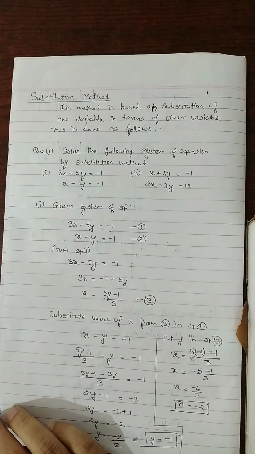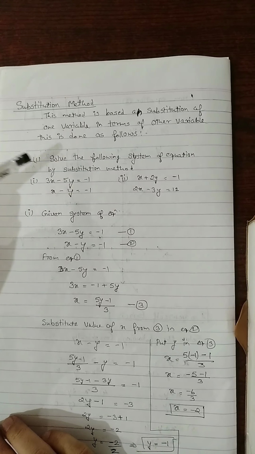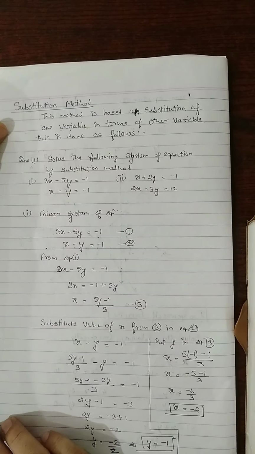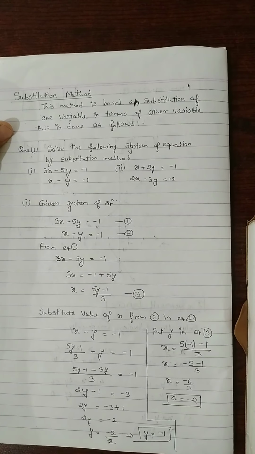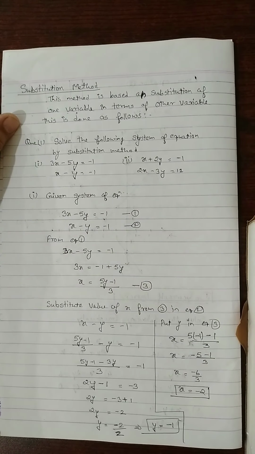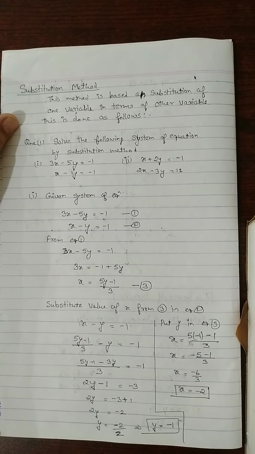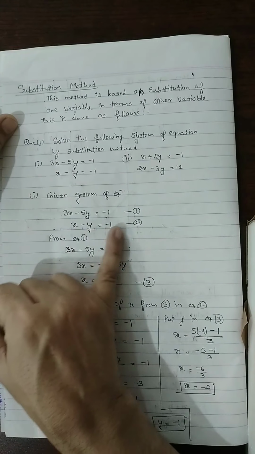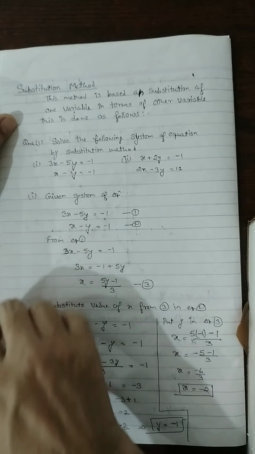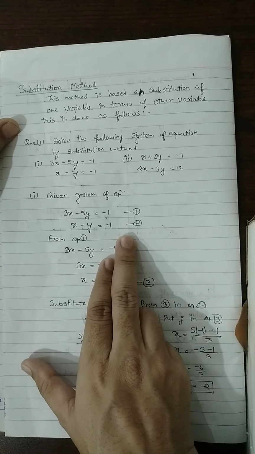So we can perform this as done in the question. Now see, I have taken two questions. Solve the following system of equations by substitution method. Sometimes it is mentioned in the question that you have to use the substitution method. Here, the first question is 3x minus 5y is equal to minus 1 and x minus y is equal to minus 1. I have numbered them equation 1 and equation 2 in this system of equations.